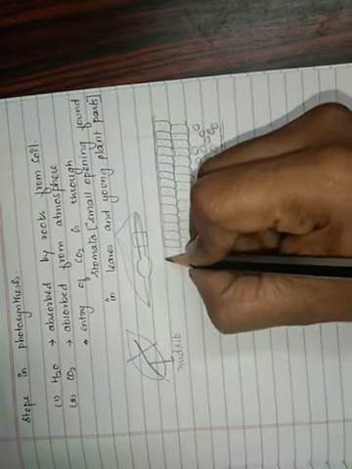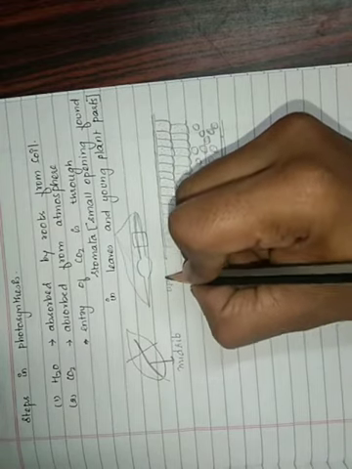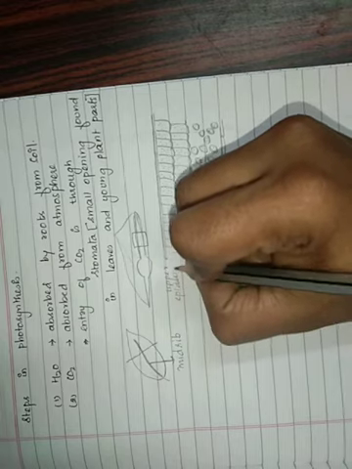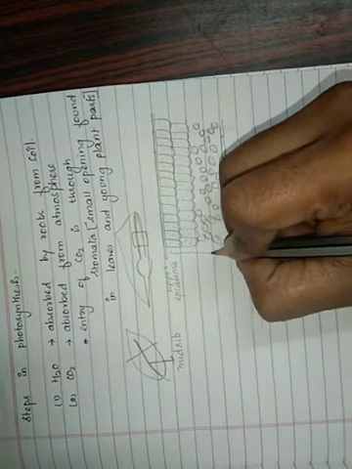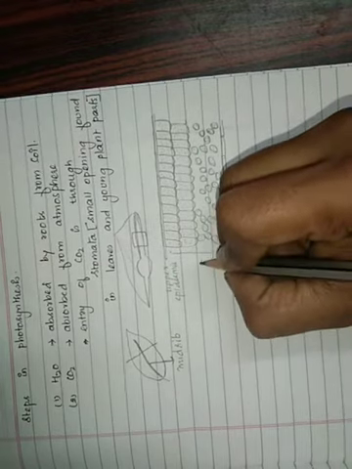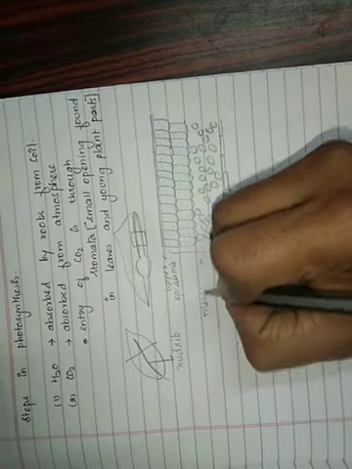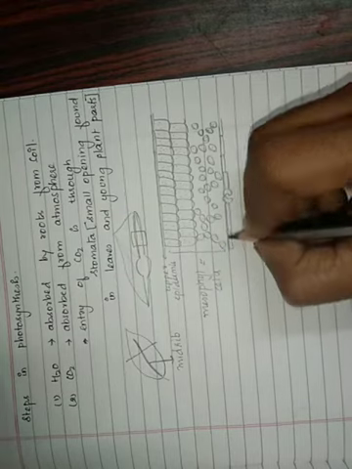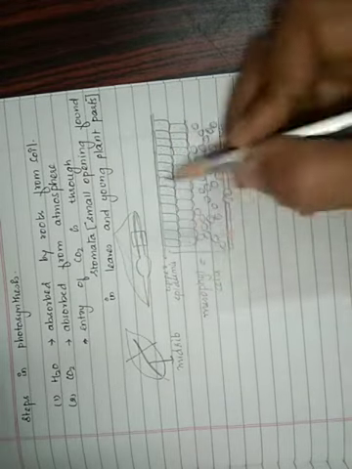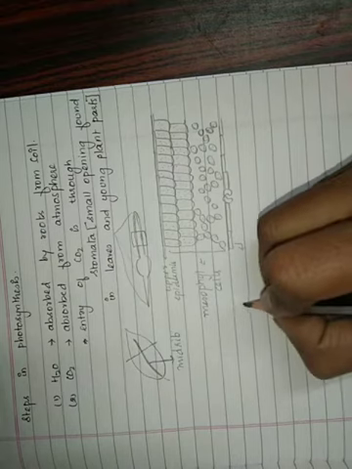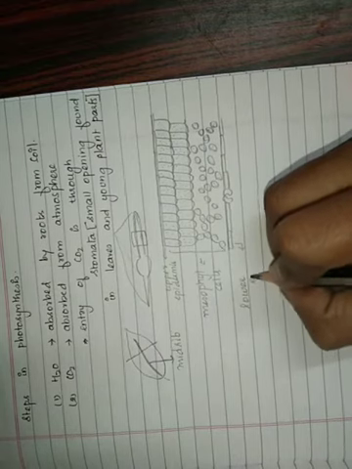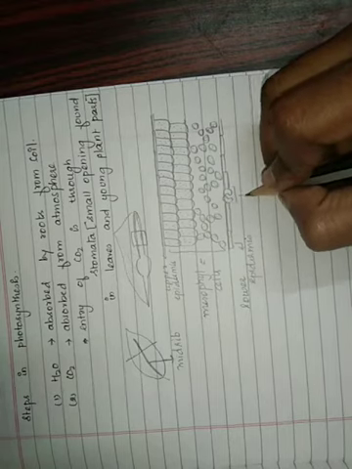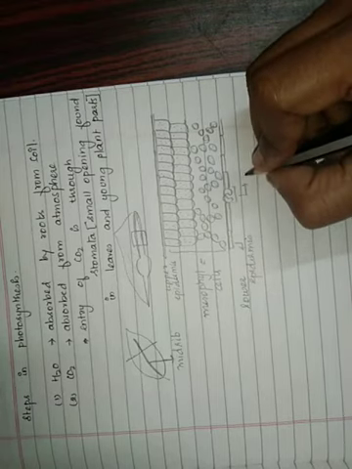This layer is called the upper surface of the leaf, which is called the epidermis. And what is present in between is called mesophyll cells. And what is present on the lower surface, this lower surface, is called lower epidermis.